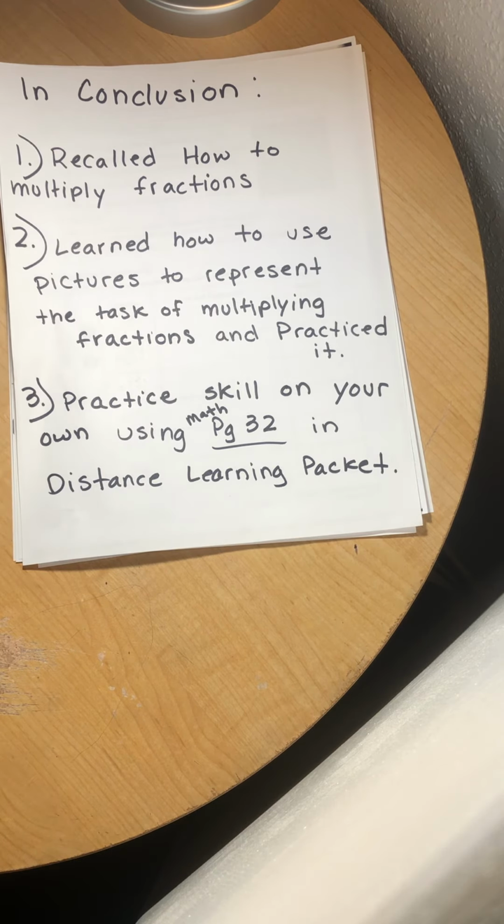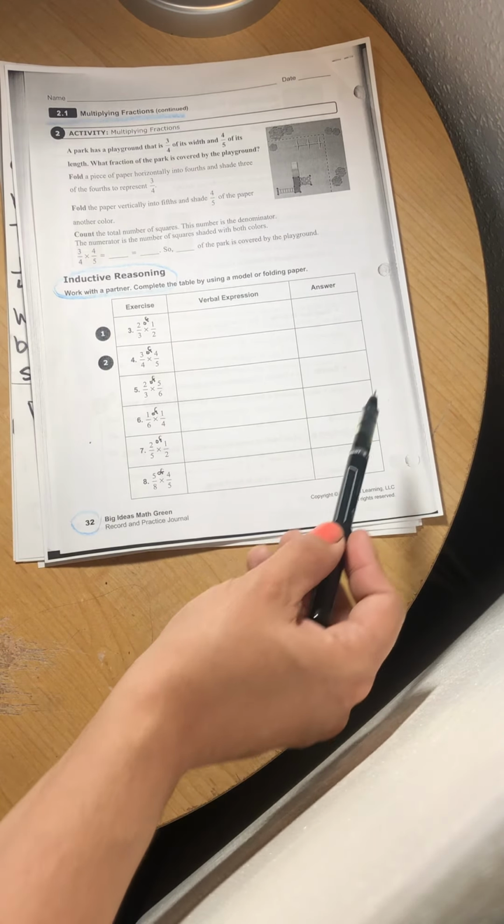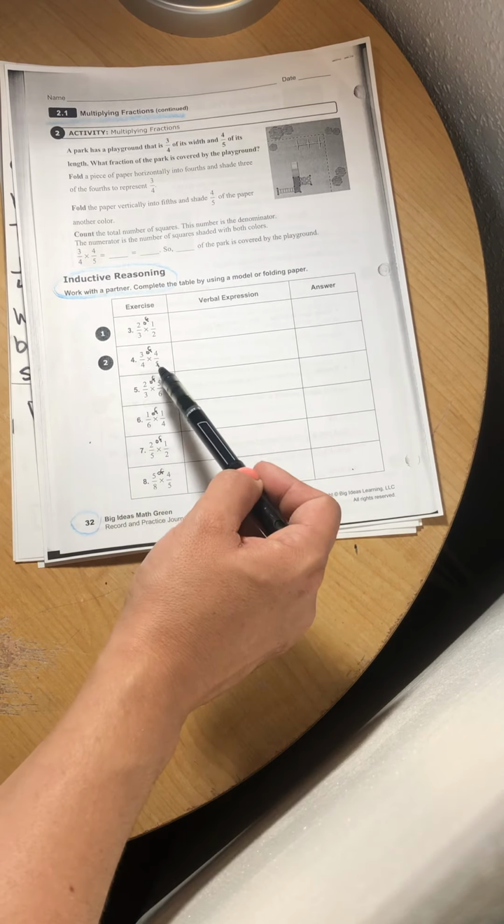Now, in conclusion, what we did today in both of these videos is we recalled how to multiply fractions. We learned how to use pictures to represent the task of multiplying fractions, and we practiced it. And 3, you are now given the opportunity to practice the skill on your own using Math page 32 in your distance learning packet, which is this page. You're going to practice it on your own here by visually representing these problems using the same skill.